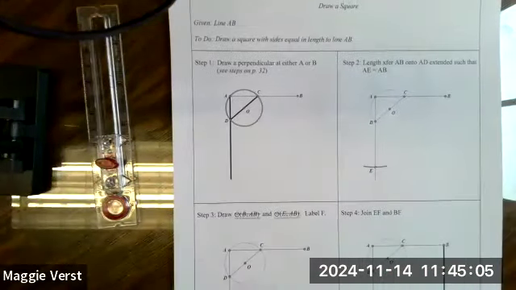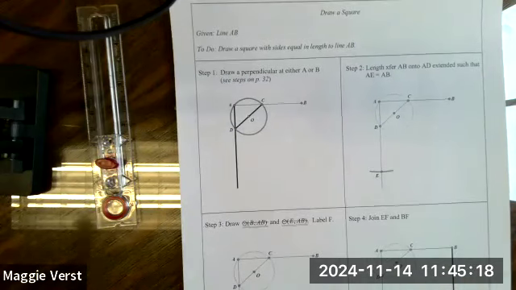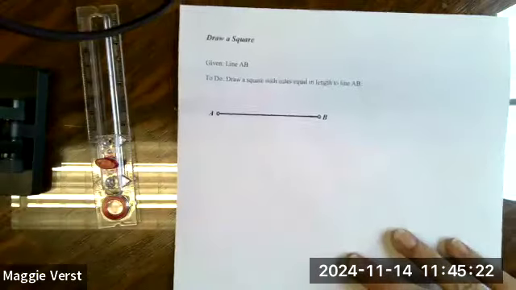What we're gonna do is draw a square. A square is based on my last video, so if you haven't watched that video yet, you need to go back and watch that first. But it's really easy and it's similar to drawing a rhombus, except for a rhombus we copy an angle. Here, we're gonna draw a perpendicular and then just length transfer all the sides.